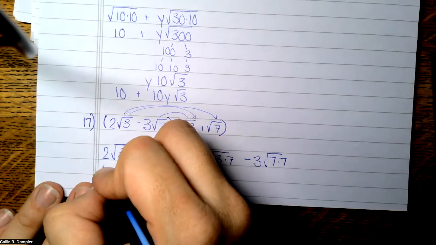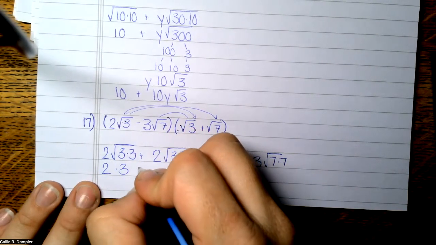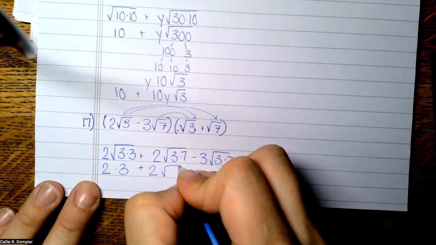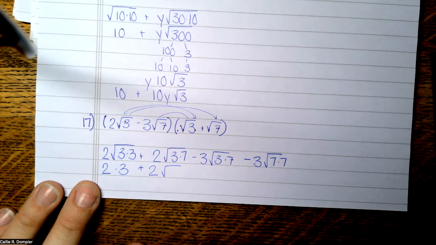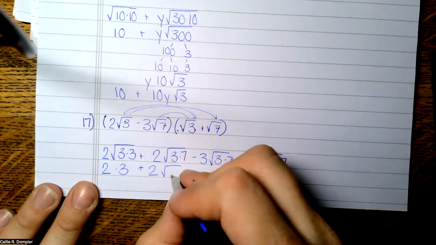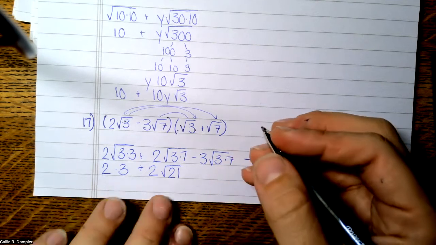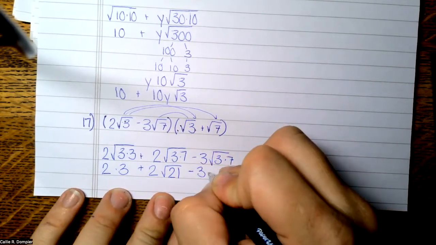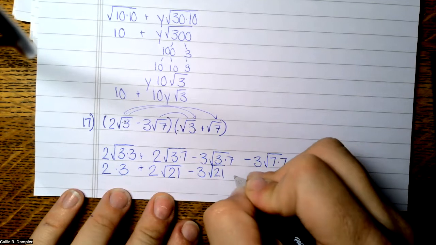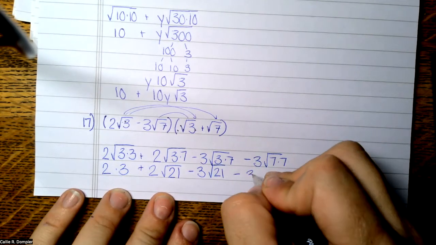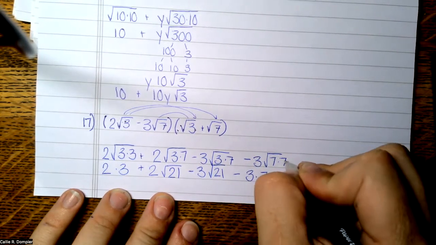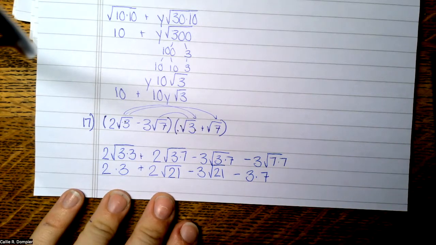3 times 3 comes out, so that's 2 times 3 plus 2 times the square root of 7 times 3, which is 21. Sorry, 7 times 3 is 21. Sorry, I knew that, but when I say things wrong and don't catch it, it's upsetting. Minus 3 times that same term, square root of 21, minus 3 times 7, right? Because the square root of 7 times 7 is 7.